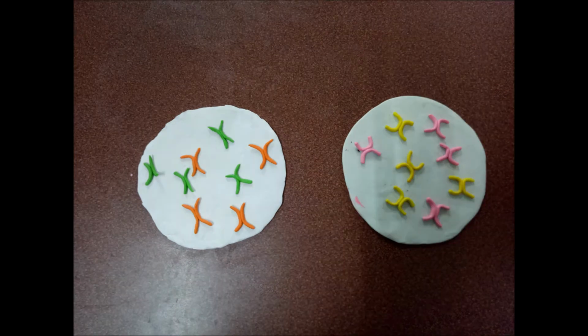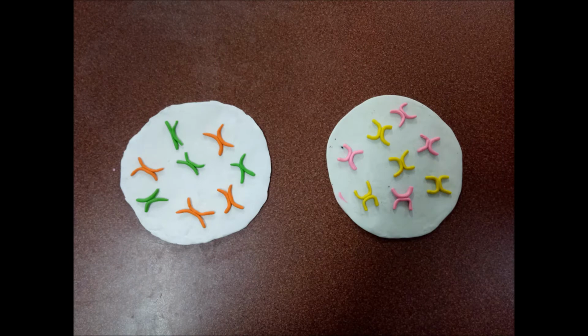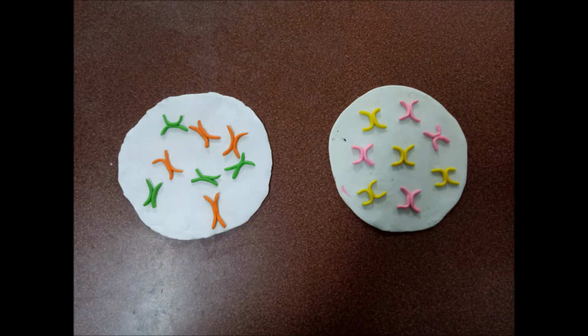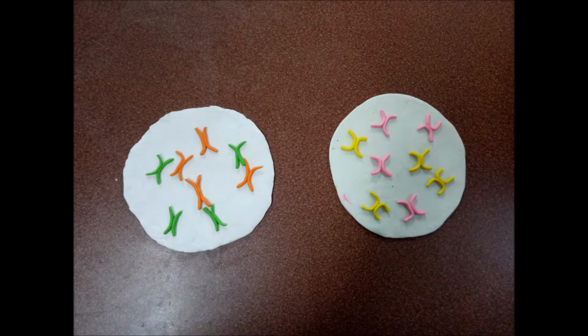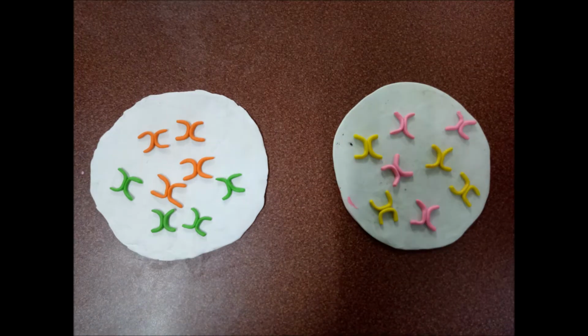Spermatogenesis occurs in males, and it begins with a diploid spermatogonium in the seminiferous tubules, which divides mitotically to produce two diploid primary spermatocytes. The primary spermatocyte then undergoes meiosis I to produce two haploid secondary spermatocytes.